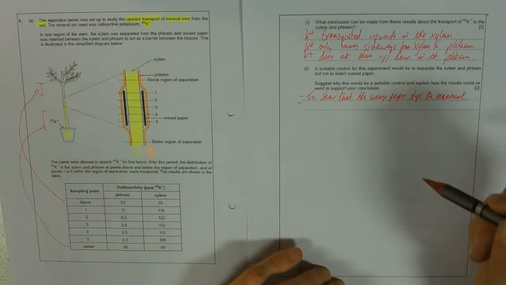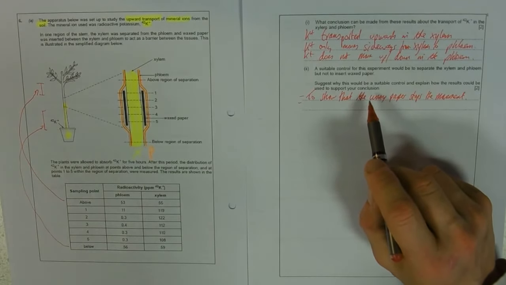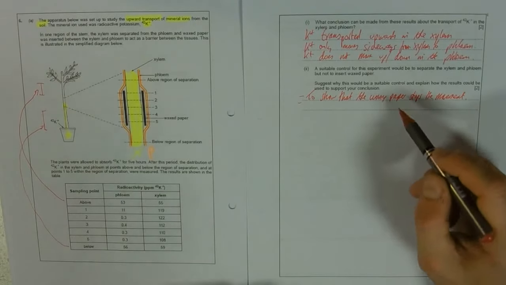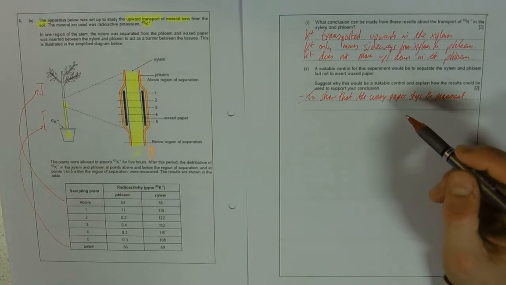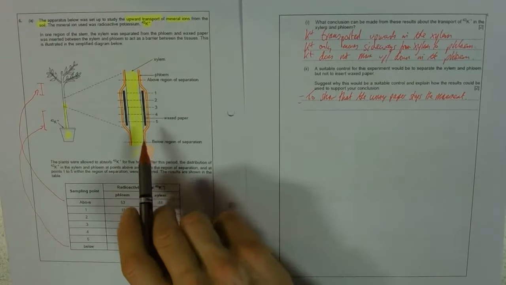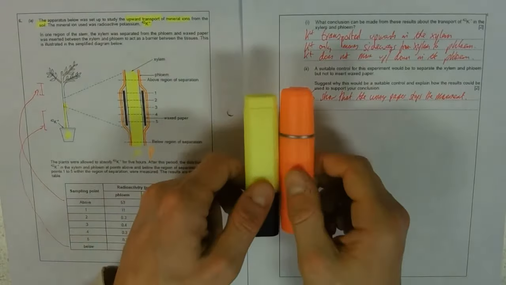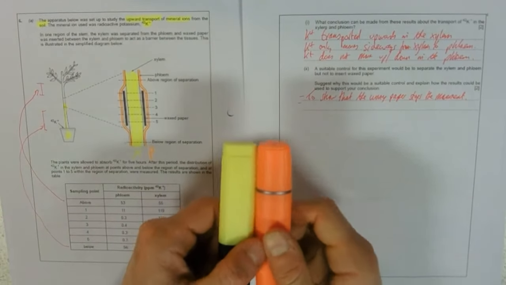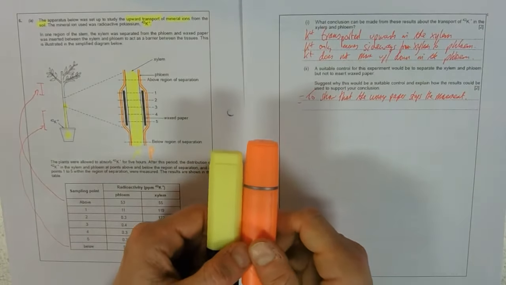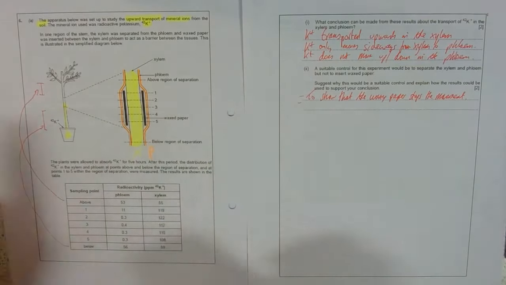And then how the results could be used to support your conclusion. Well, you could do a few things here. You could say that if you put them back into contact again after you separate them, so you separate them, put them back into contact, then you'd expect movement to carry on, and the values would be the same.